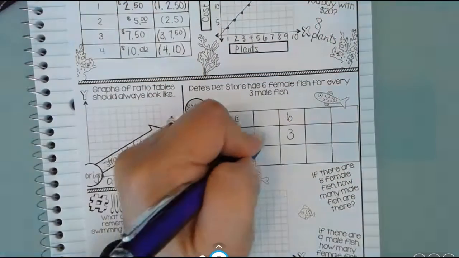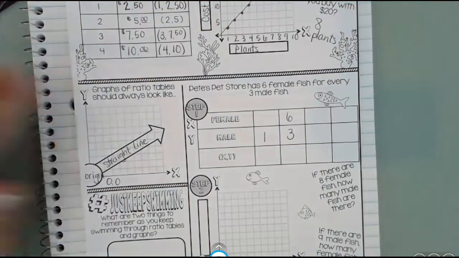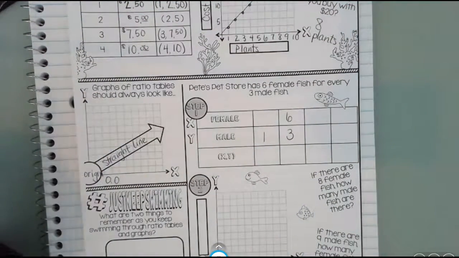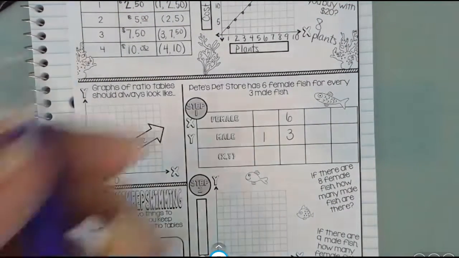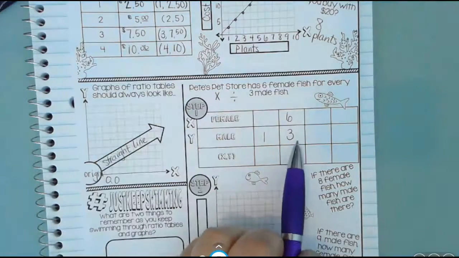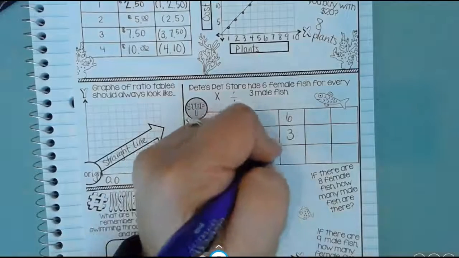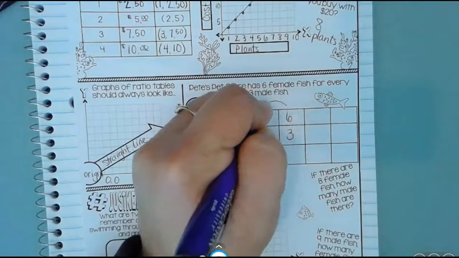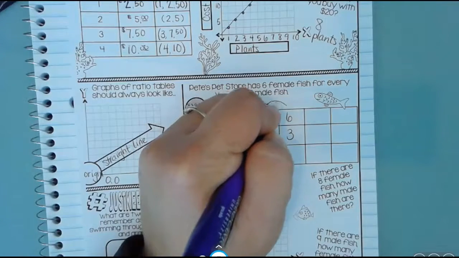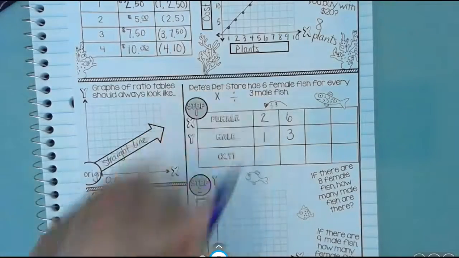What if they had 1 male? How would we get back to that female? Well, remember there's only 2 operations that we're using. We're using either multiplication or we're using division. So if we want to know how to get from 3 to 1, we're going to divide it by 3. And it's the same at the top to the bottom, divide by 3. 6 divided by 3 is 2.